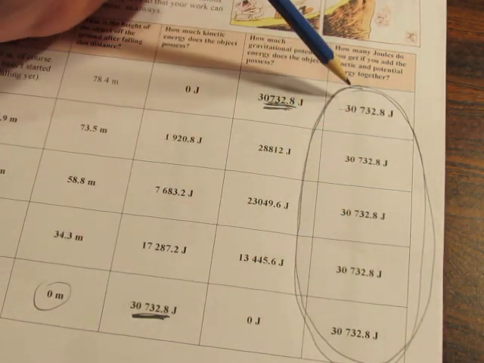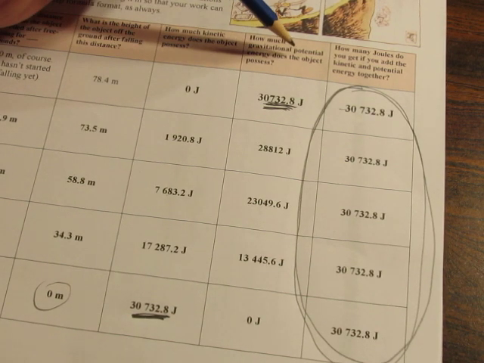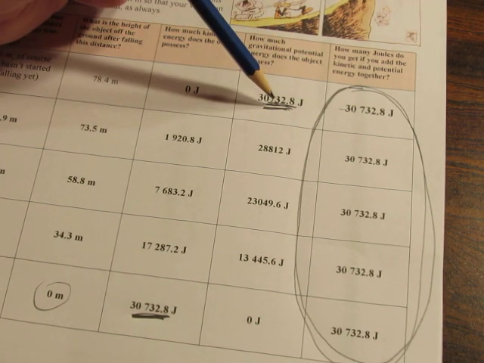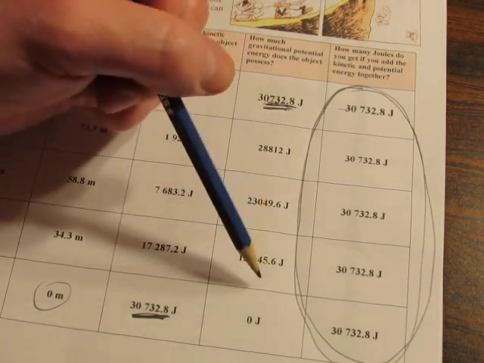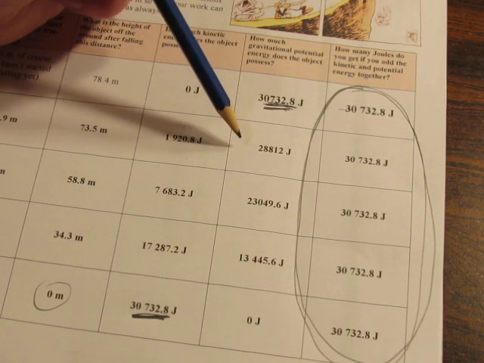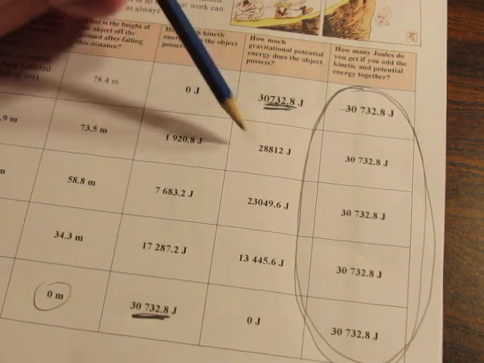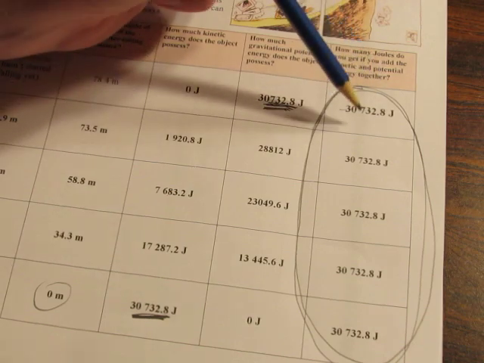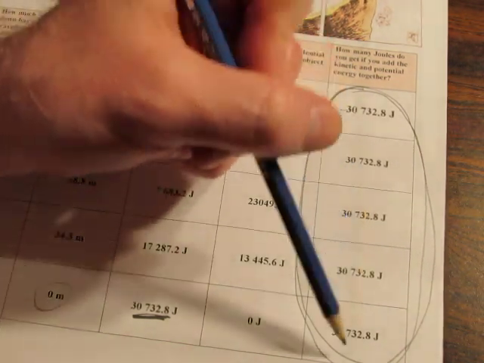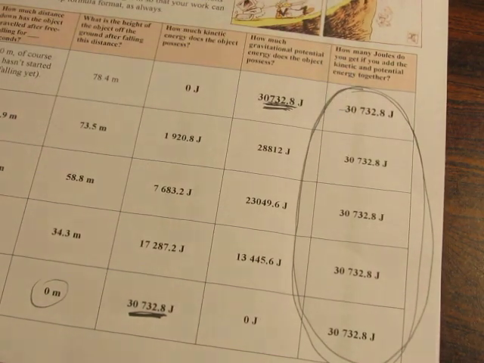It's finite. It conserves. And so even though the gravitational energy gets smaller as it goes down, the kinetic energy gets larger as it goes down, and it's not an even transfer, as you can see. But when you add those two energies together, you discover that it's the same amount of energy no matter what position you want to look at. And that's the important part for today.